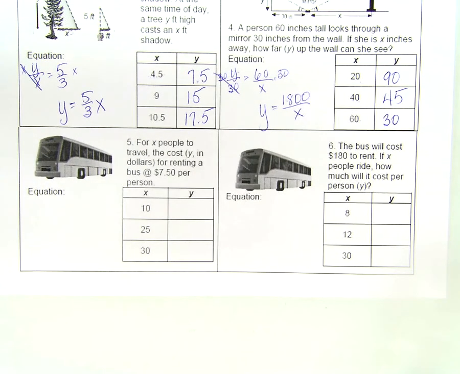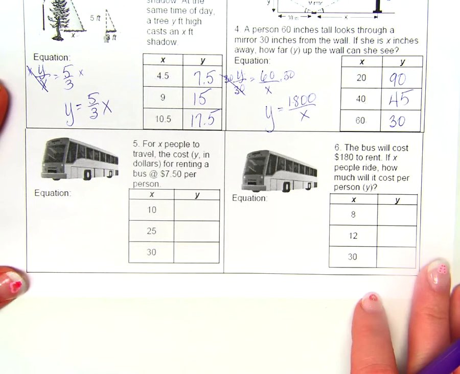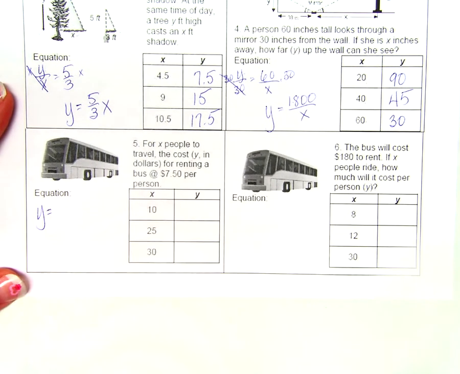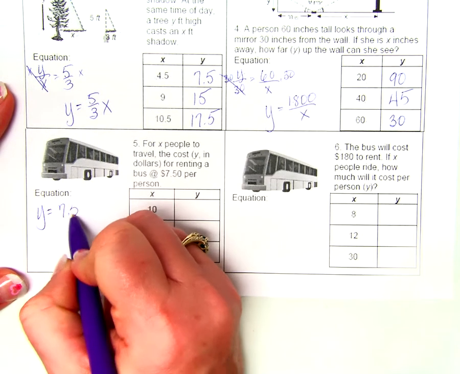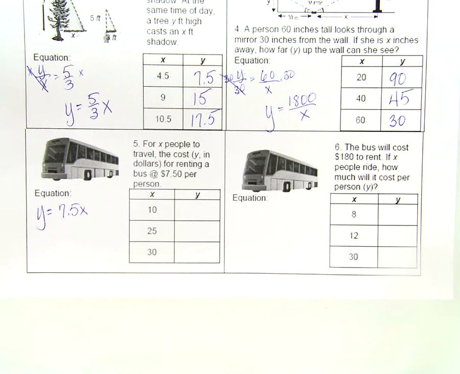For X people to travel, the cost for renting a bus is $7.50 per person. For the record, that's totally not even close. If you've ever had to rent a chartered bus, it'd have to be a really long bus for it to be $7.50 a person. Okay? So what kind of equation would we look for here? The cost is going to be 7.5 times x, $7.50 per person, right?